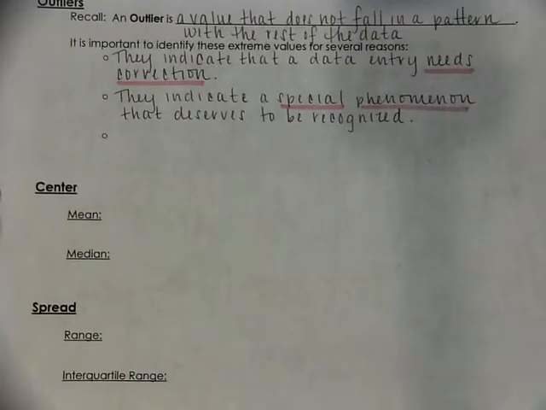Okay, for example, when Kobe Bryant had a game where he scored, I believe it was 81 points. That was definitely an outlier in his career, an outlier for players that season, and it definitely deserves special recognition.